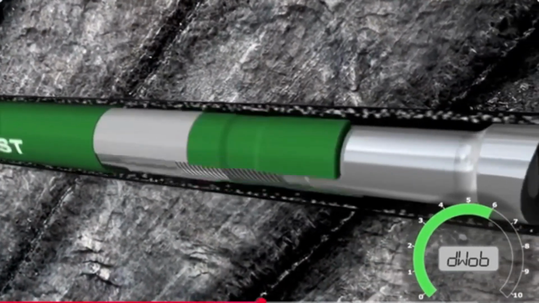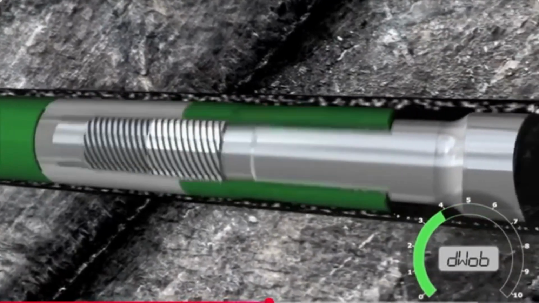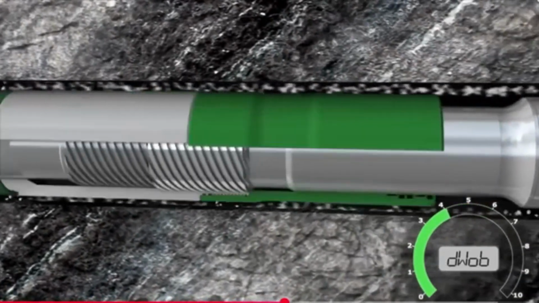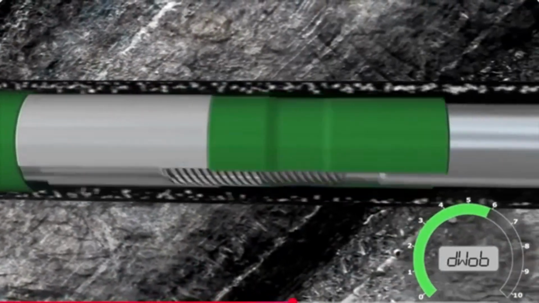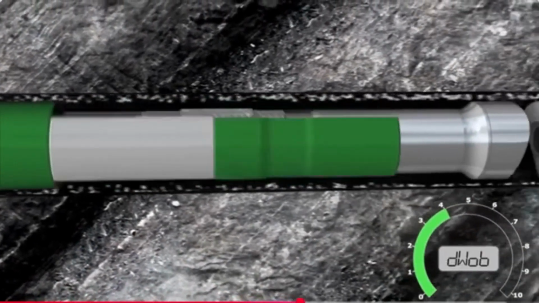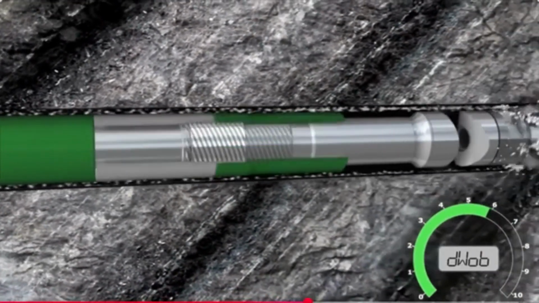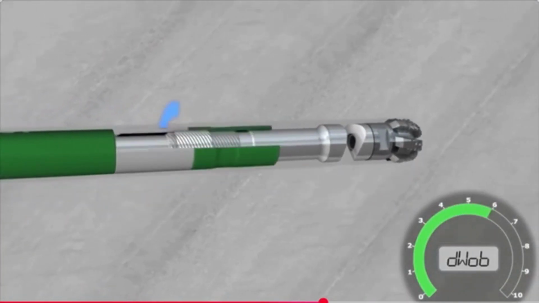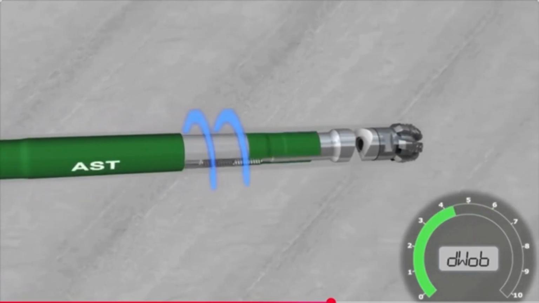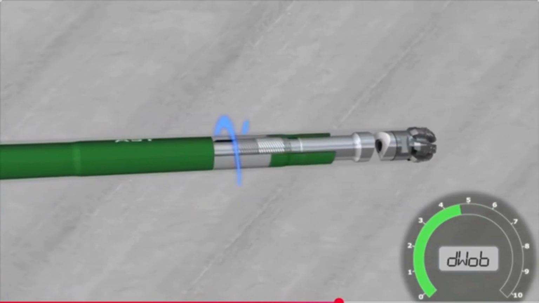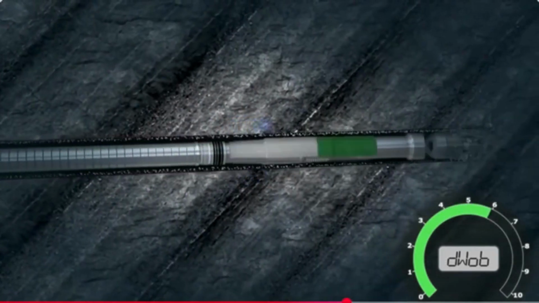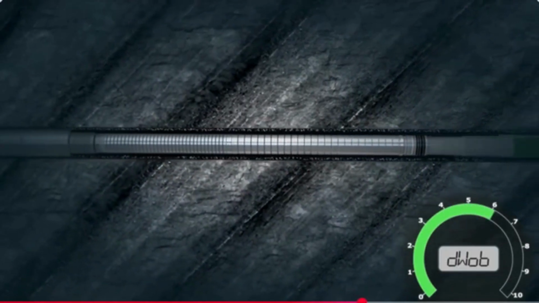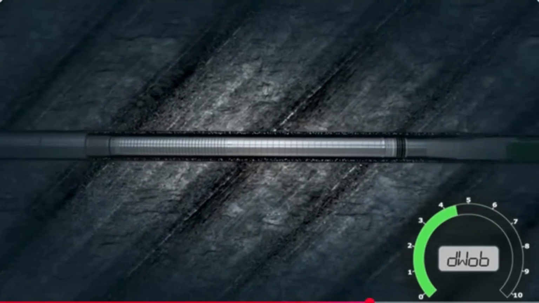This revolutionary technology is the basis for the Tomax anti-stall tool, AST. The AST converts excessive torque into reduced weight on bit by utilising a helical spline. As the torque increases, the helical activation angle increases, shortening the tool. This temporary change in length reduces the effective weight on bit, enabling a decrease in the cutting depth. As the torque reduces, the tool extends, returning weight to the bit. The activation and return parameters of the helix are controlled by a stack of high-strength cone springs.